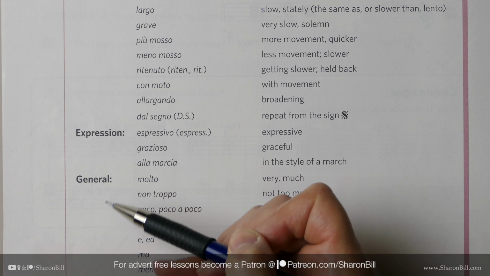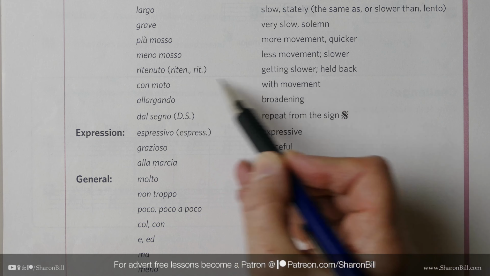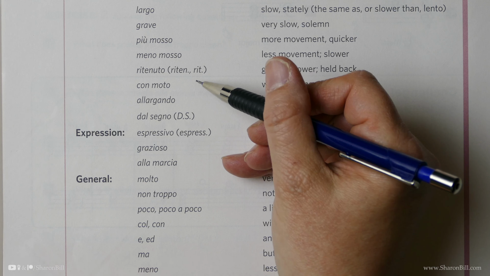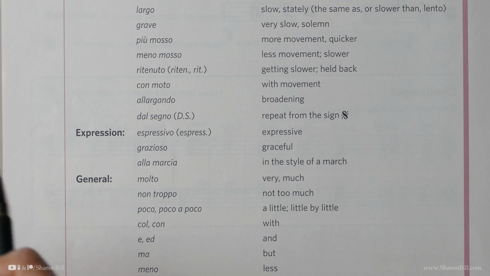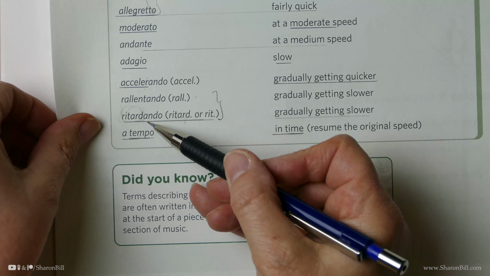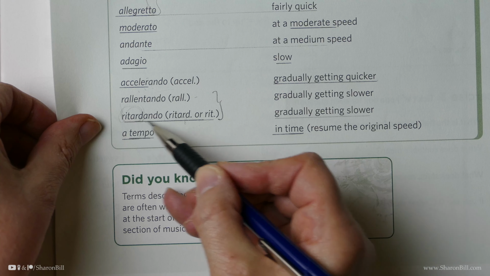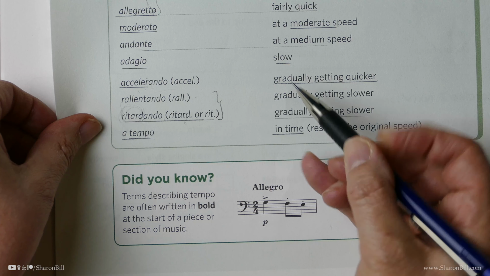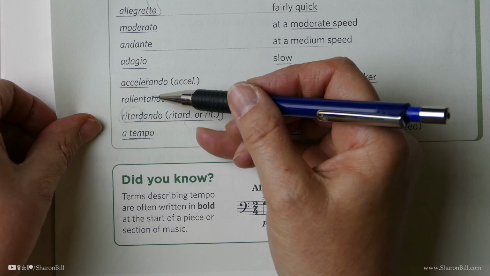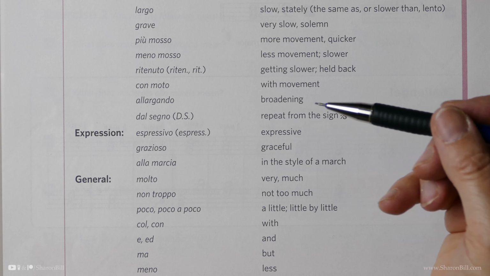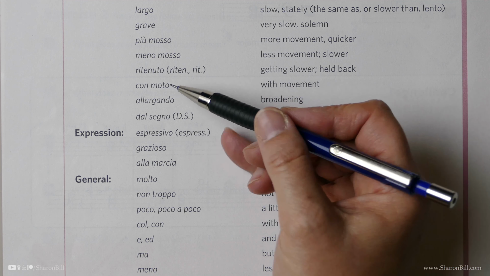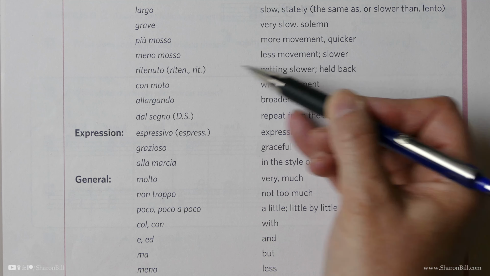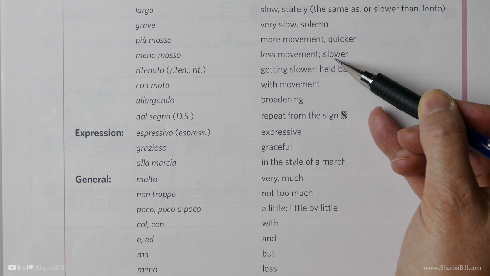For example, ritenuto here is getting slower, held back. It's a bit more of a pulling on the reins, and that would make sense to group that with, for example, the grade 1 ritardando, which is retarding the speed, gradually getting slower, and it means exactly the same as gradually getting slower. And so rallentando, ritardando, and then the ritenuto all makes sense. And you could even add to that list meno mosso, less movement, you know, it's kind of slowing down.